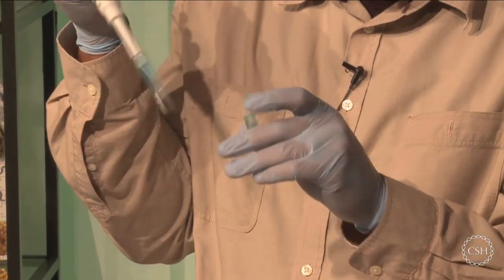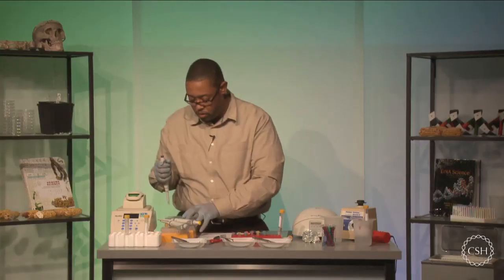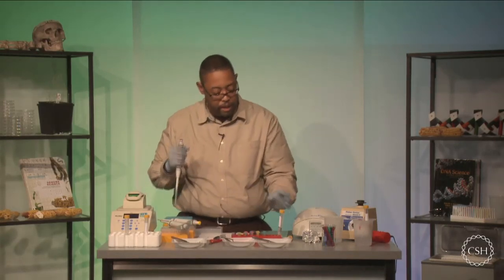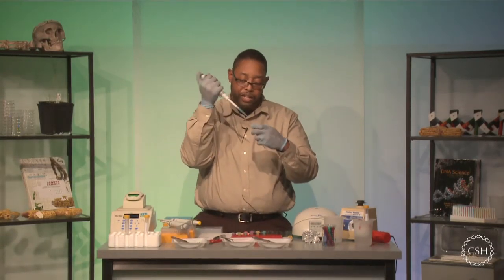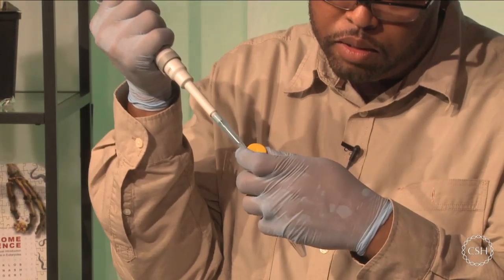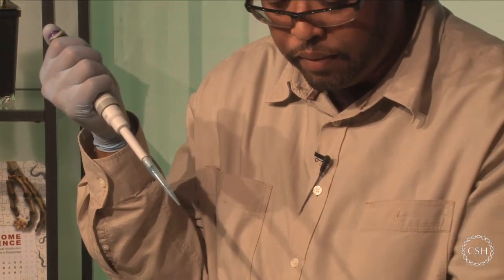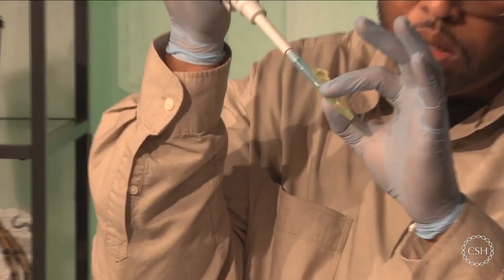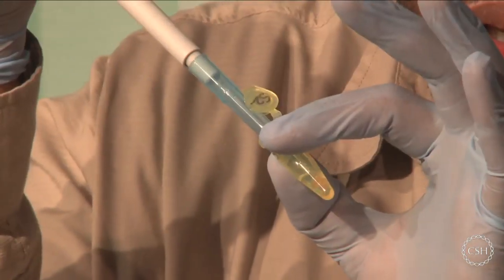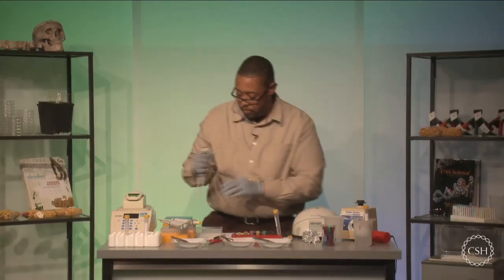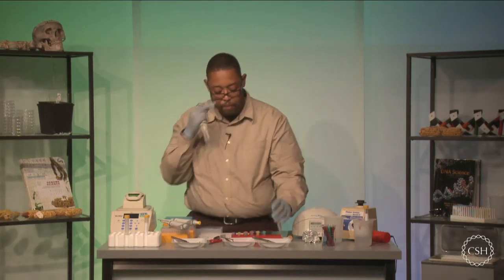It's going to be important that you make sure that your sample is submerged inside of the lysis solution. So if you have to while you're in there, push your sample down with your tip. But if you notice, I'm changing tips each time that I'm going through, making sure that I'm not cross-contaminating. And then finally, we'll do the last sample.